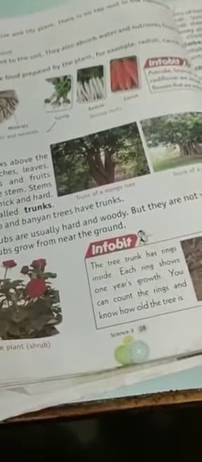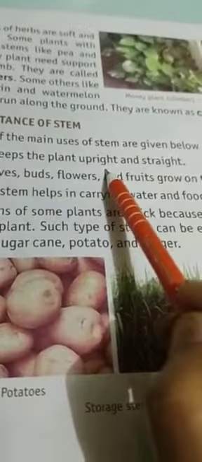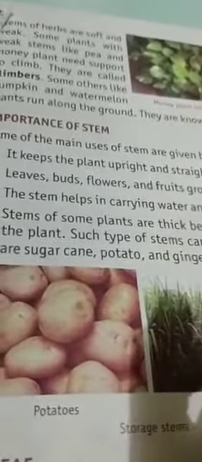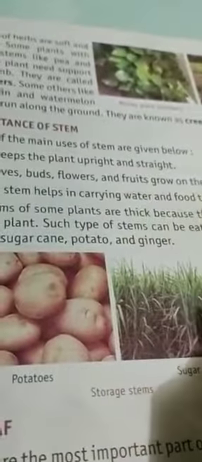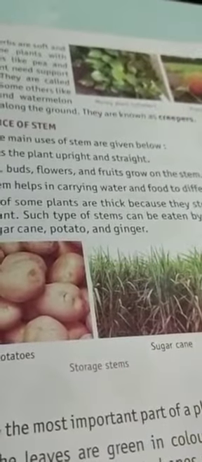The importance of stems. First, it keeps the plants upright and straight. That means it supports the plants and keeps the plants standing straight. Leaves, buds, flowers and fruits grow on the stems. The stems help in carrying water and food to different parts of the plants.